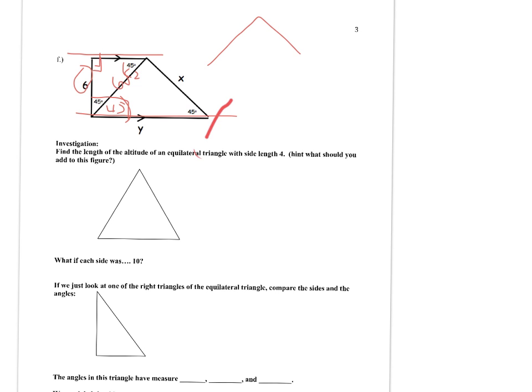So now let me clear up the second triangle. This is 45, this is 45, so that's a right angle. The side is 6 radical 2. In order to find y, which is the hypotenuse, I've got to multiply 6 radical 2 times radical 2. And that will give me 6 times 2, which is 12.